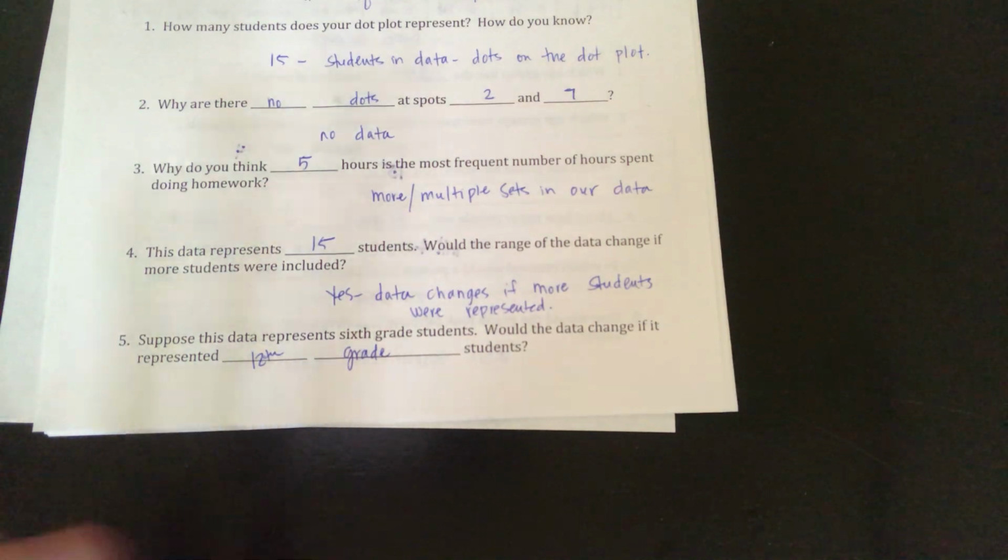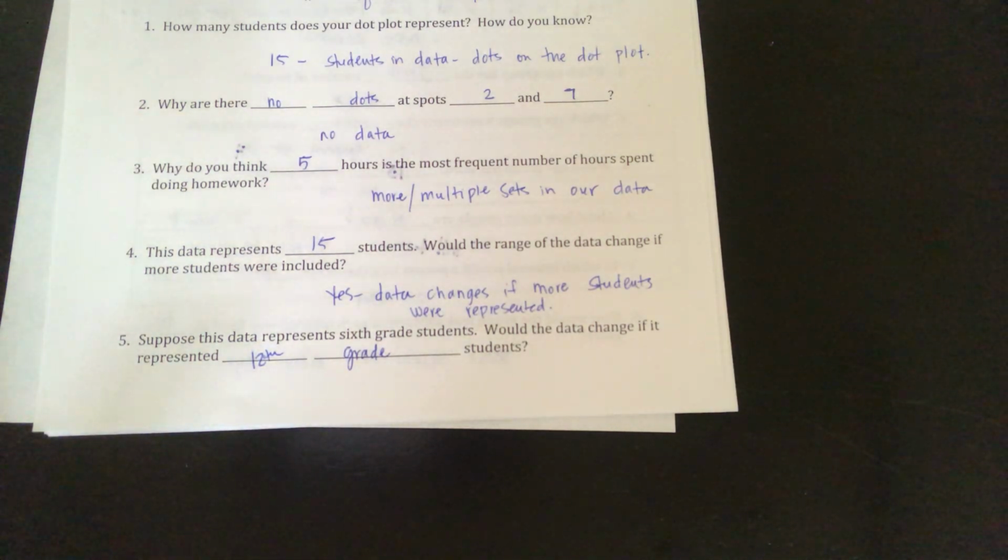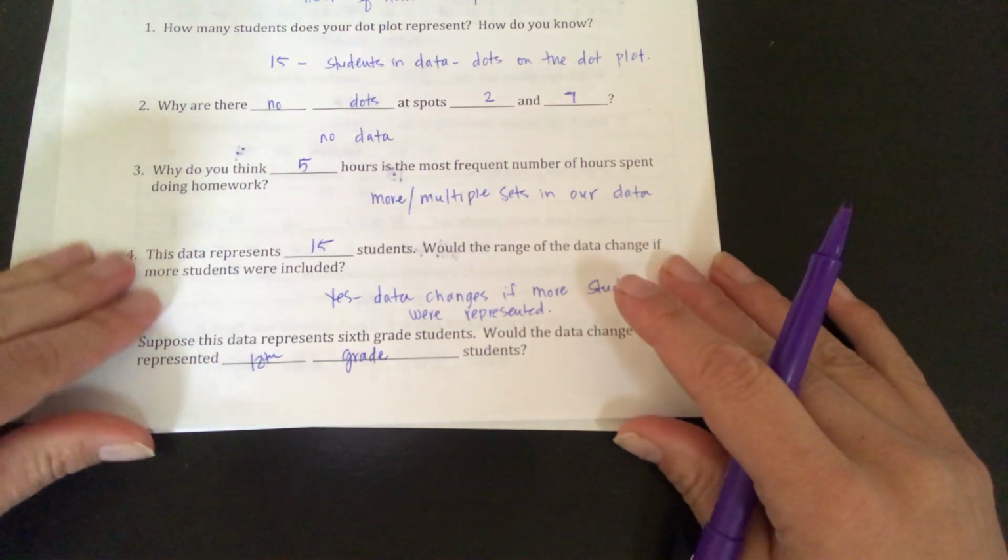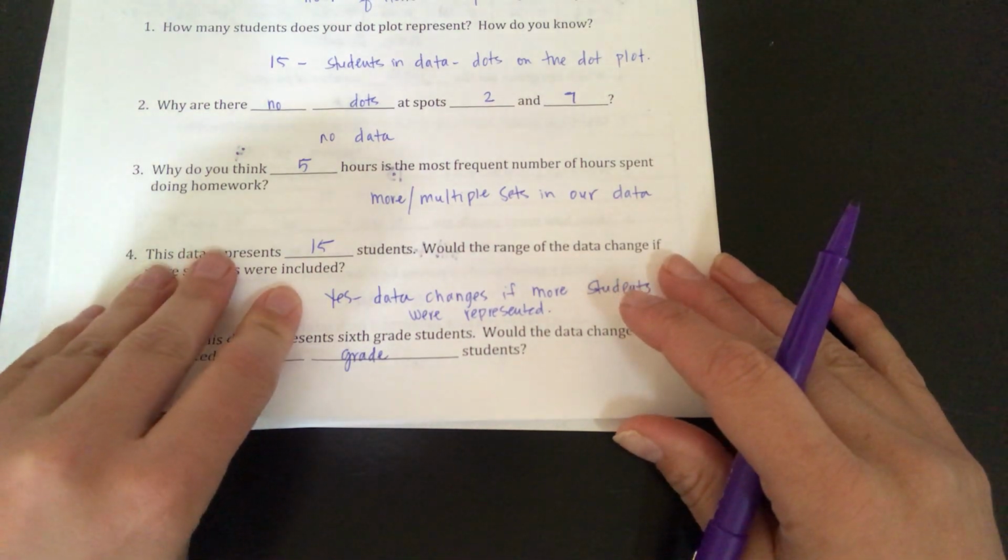I would expect those of you who have middle school siblings, they're probably having multiple hours of homework per class. So yes, the data would change if it represented a higher age group with more curricular involvement and classes.